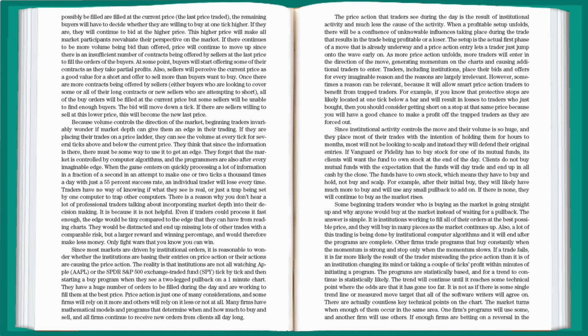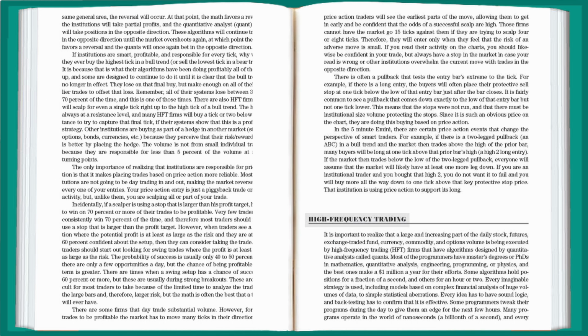The trend will continue until it reaches some technical point where the odds are that it has gone too far. It is not as if there is some single trend line or measured move target that all of the software writers will agree on. There are actually countless key technical points on the chart. The market turns when enough of them occur in the same area. One firm's programs will use some, and another firm will use others. If enough firms are betting on a reversal in the same general area, the reversal will occur. At that point, the math favors a reversal.